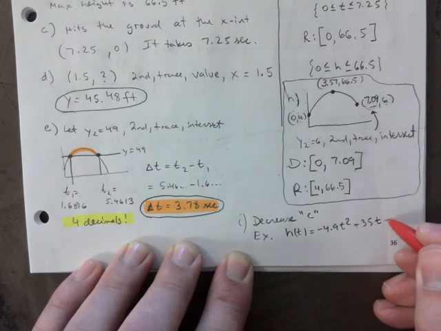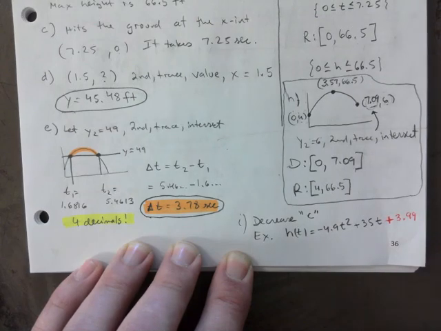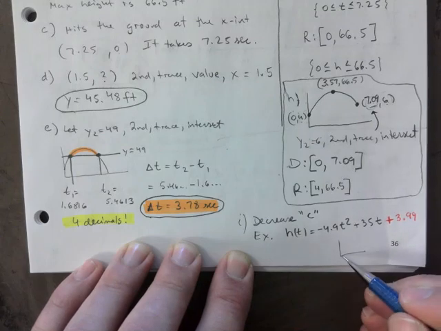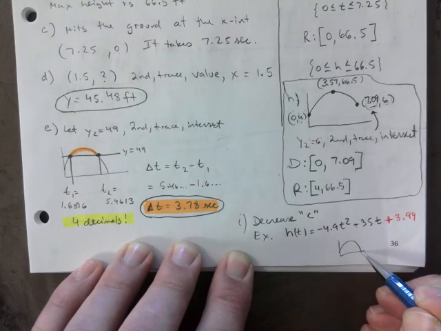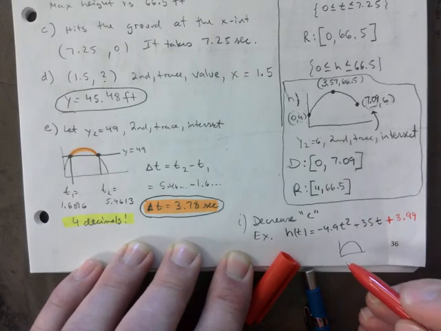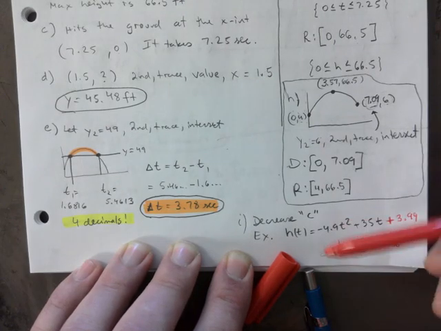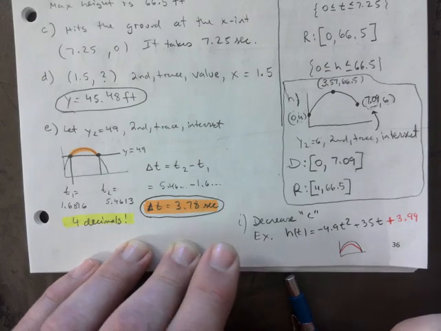I think I'm going to go with 3.99 just to make the point. So essentially, if this is your first curve, the new one will be slightly lower, slightly. Okay. So that's what's going to happen there.